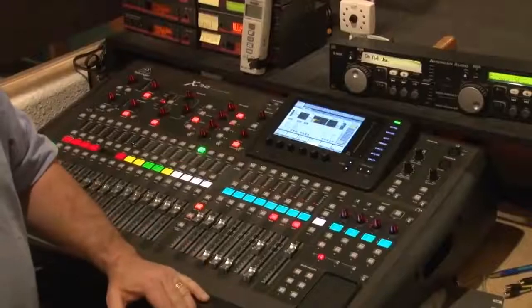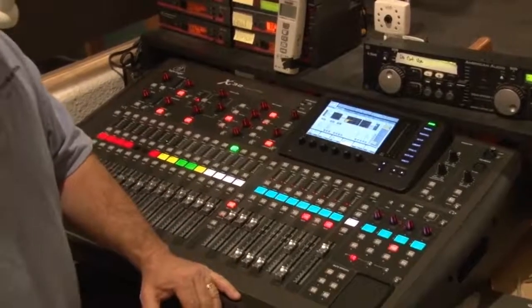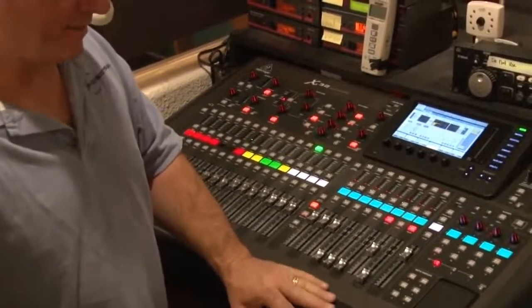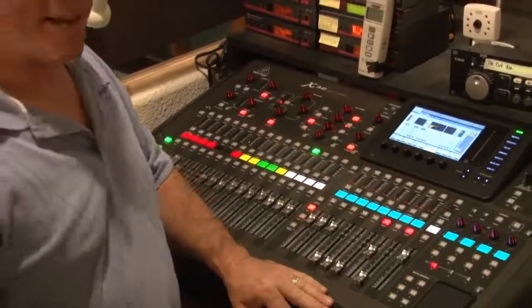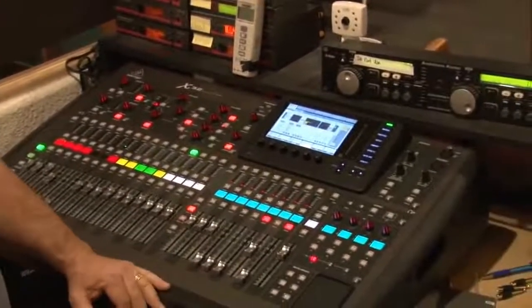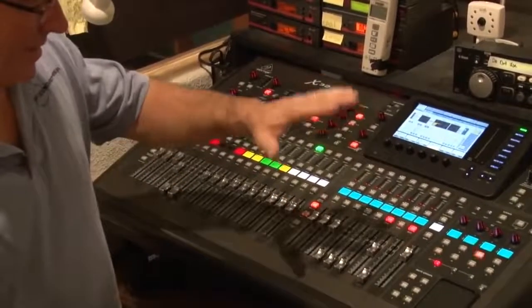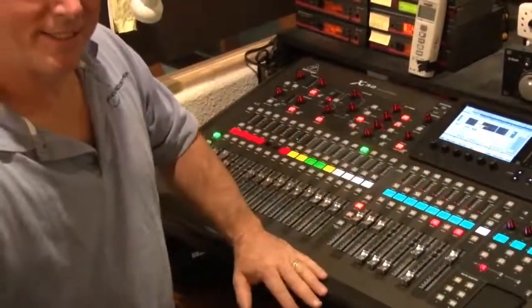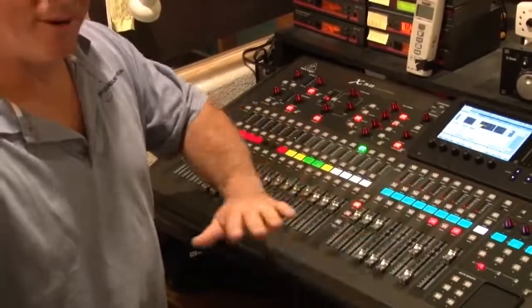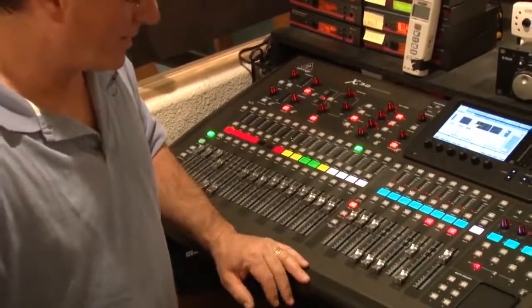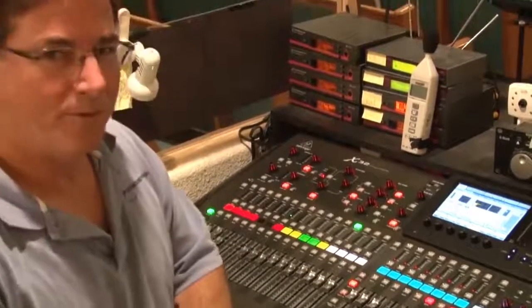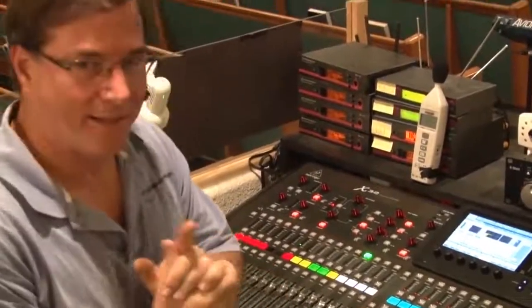Hey, this is just to show you an overview of the X32 console here at Calvary Baptist in Lake Havasu. The console has 32 inputs, 16 outputs, and a bunch of submaster sections that we can program to do anything we want. I'm going to go through some of the overview of how you make things work.